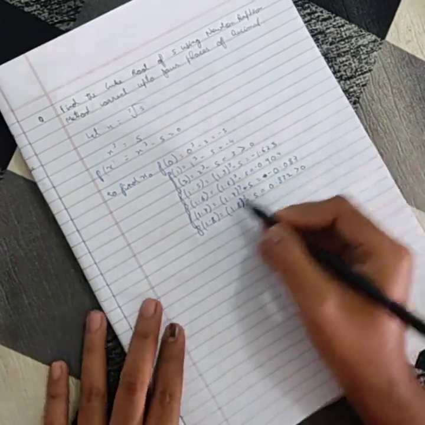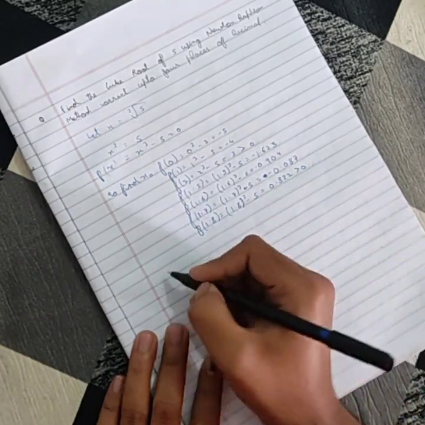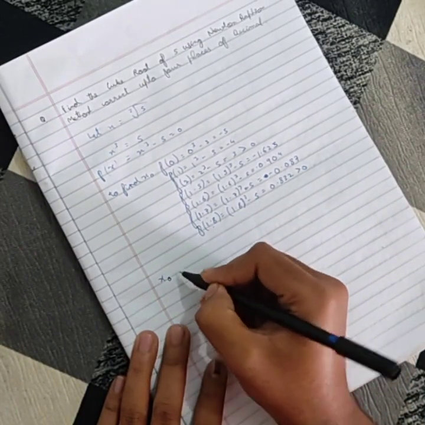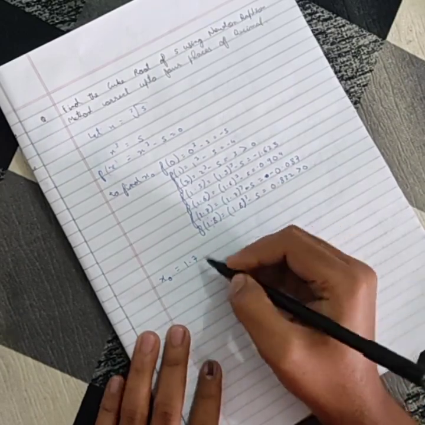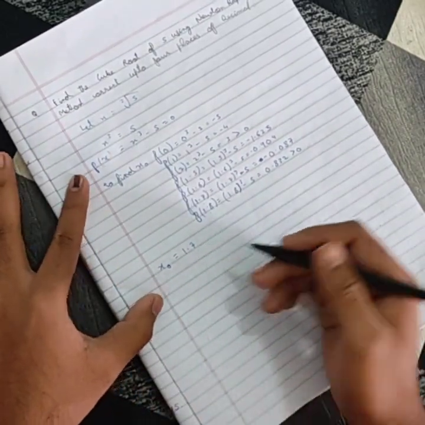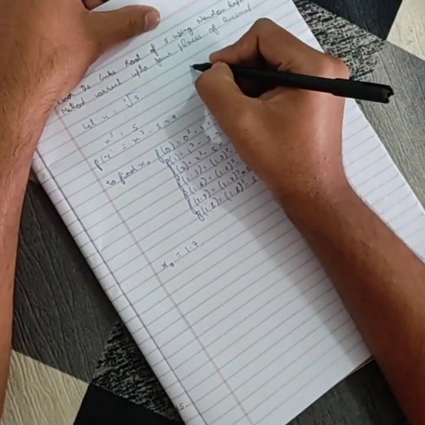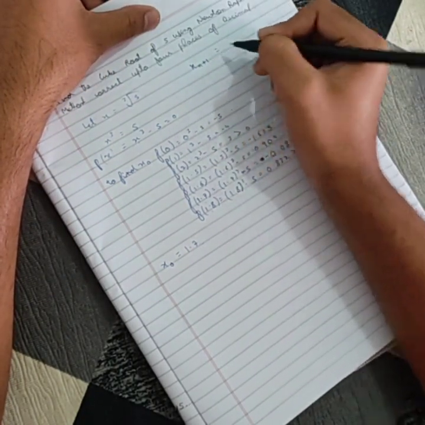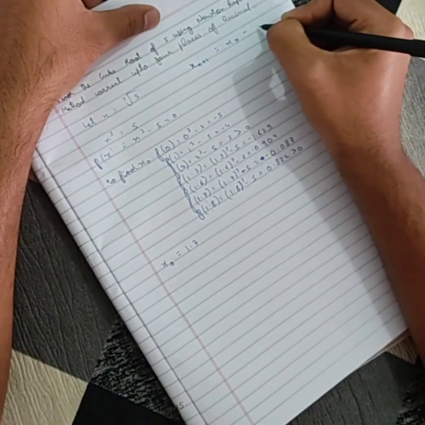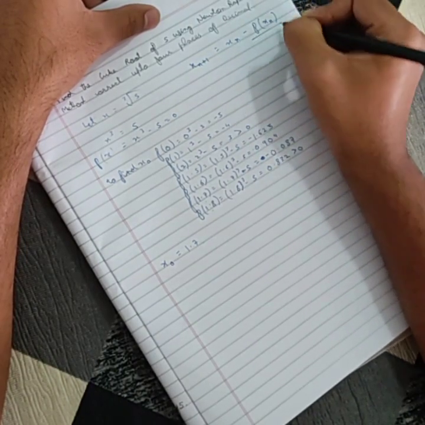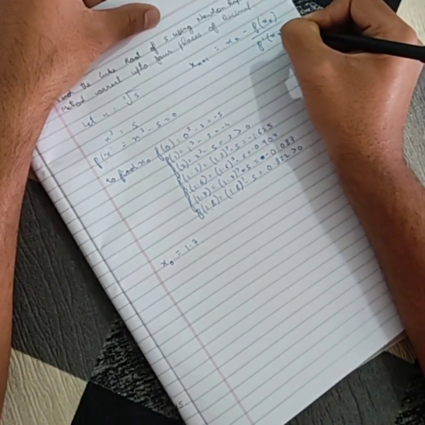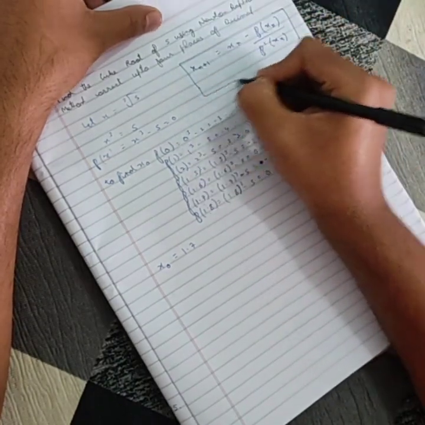So we're going to make 1.7 to x. So we're going to put x0 equal to 1.7. Now what was the Newton-Raphson formula? So the Newton-Raphson formula is xn plus 1 equal to xn minus f of xn upon f dash of xn. So this is the Newton-Raphson formula.